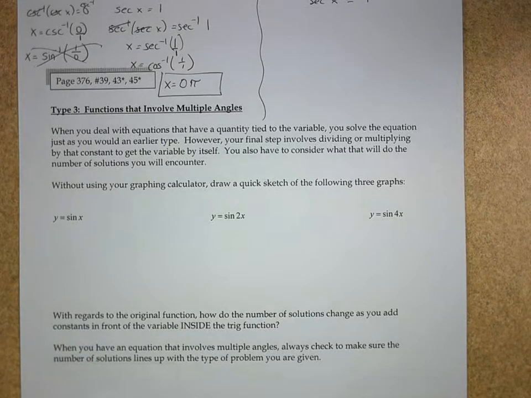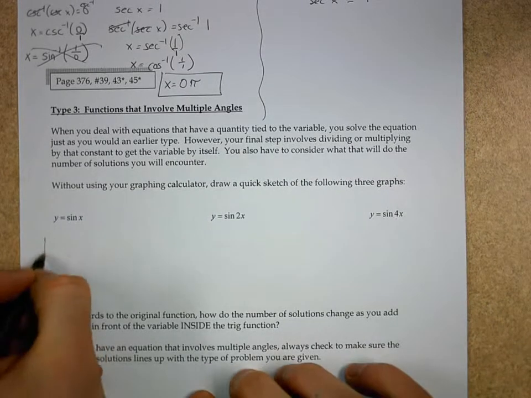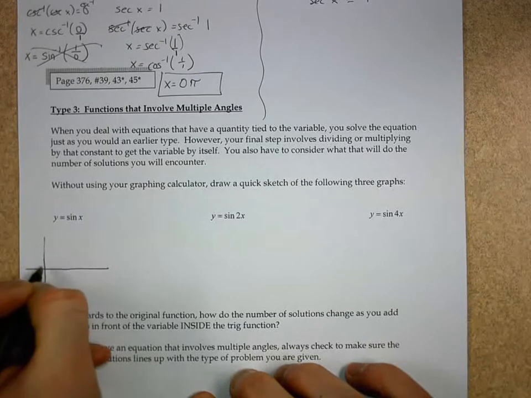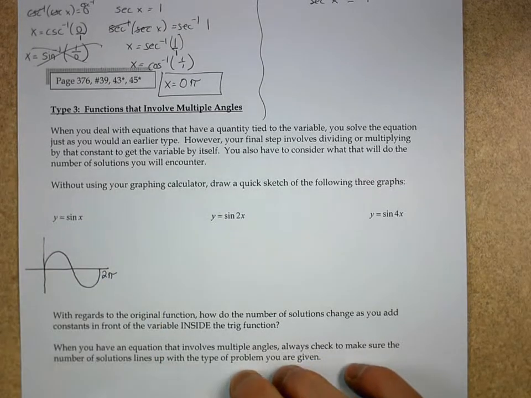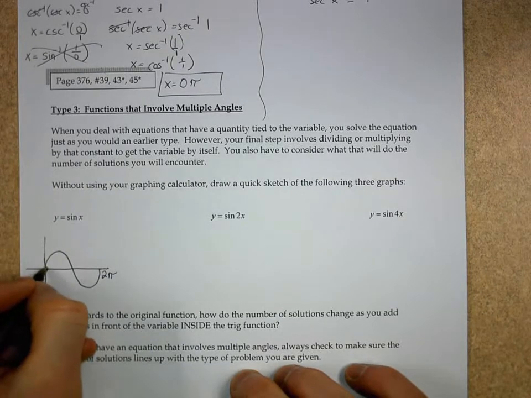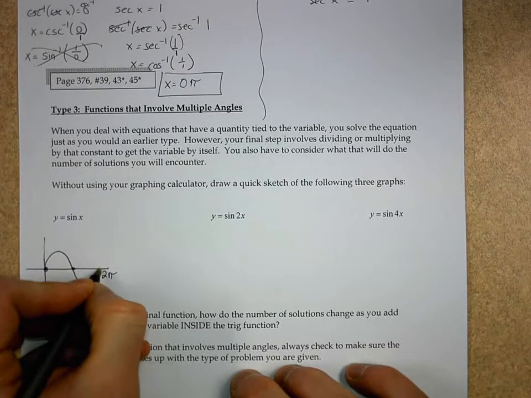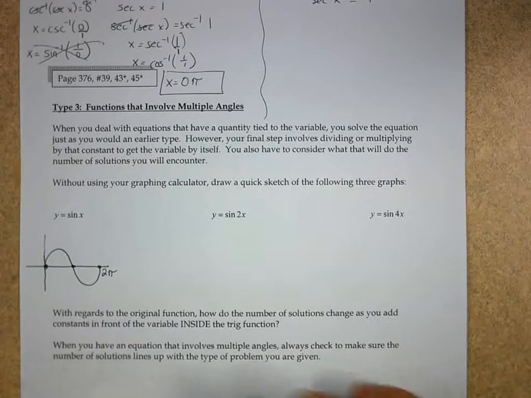The third type of equation that we're going to be dealing with are equations that have multiple angles. And what I mean by that is I'm going to increase the frequency of my function. So for example, we know y equals sine of x. If I go from the interval 0 to 2 pi, I'm going to cross the x-axis at 0, pi, and 2 pi. But what happens if I increase the frequency?